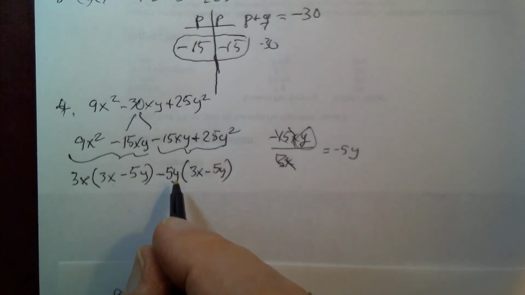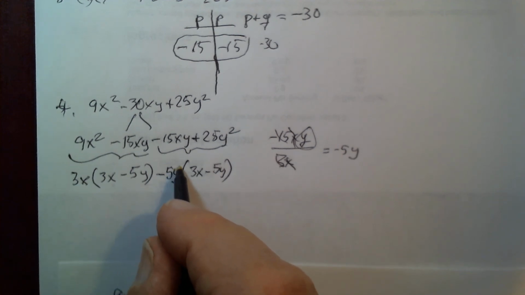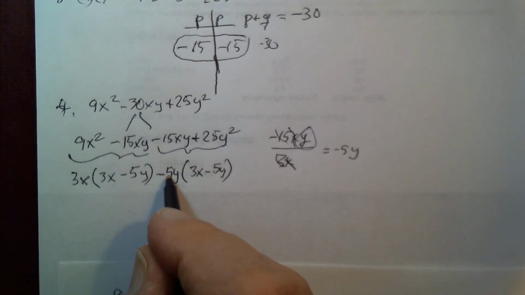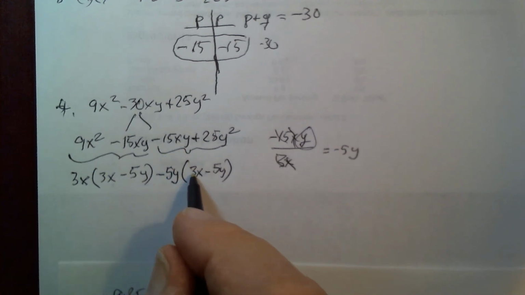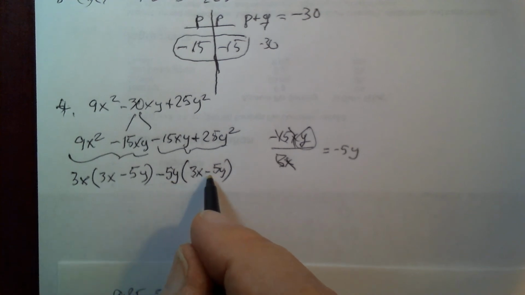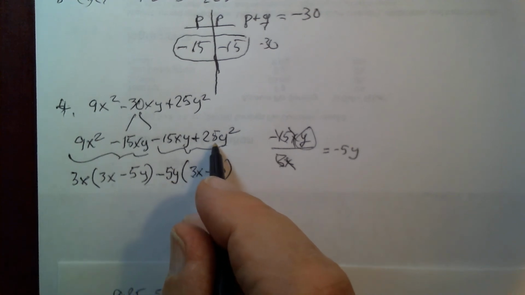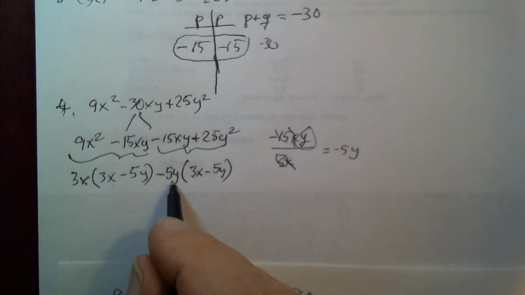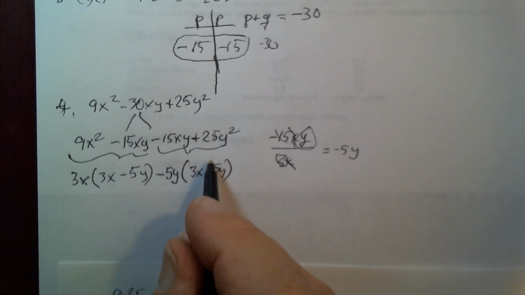Let's check, see if that works. Minus 5y times 3x is minus 15xy. So that gives me that term again. And minus 5y times minus 5y is 25y squared. So that's the correct factorization from the second group.